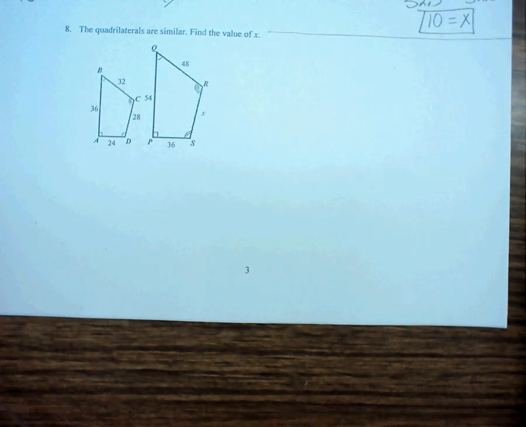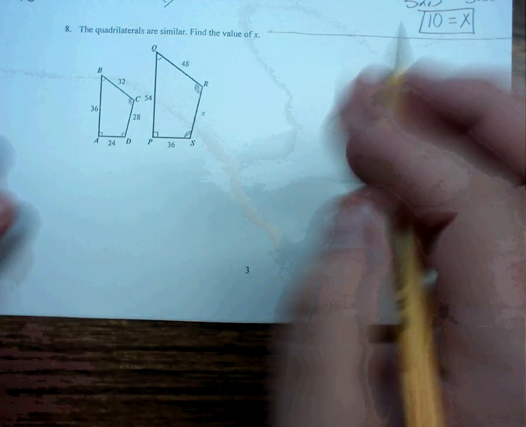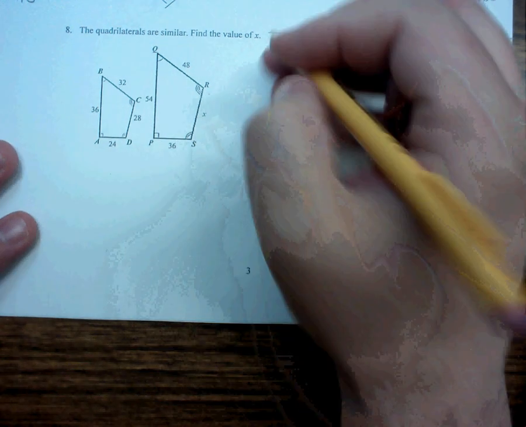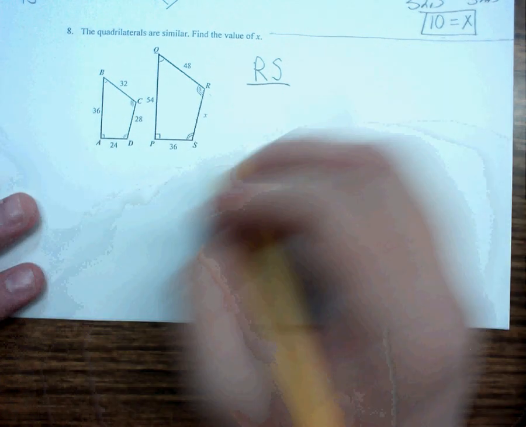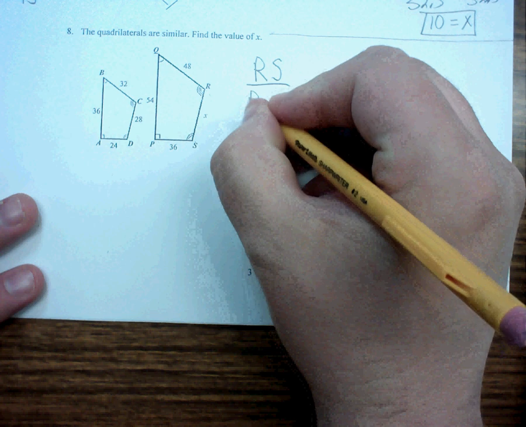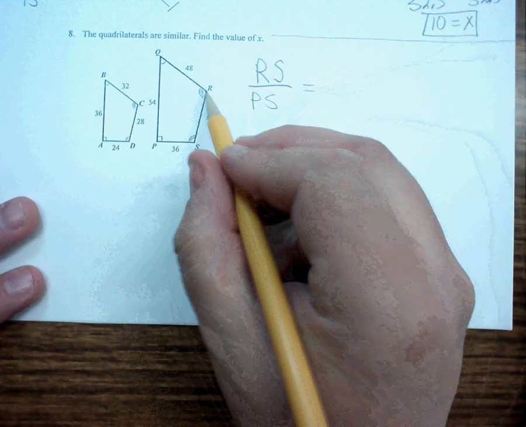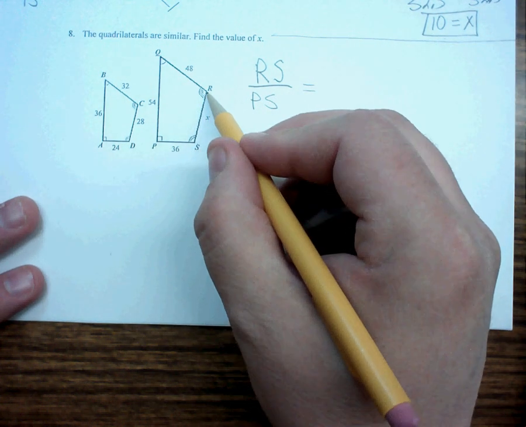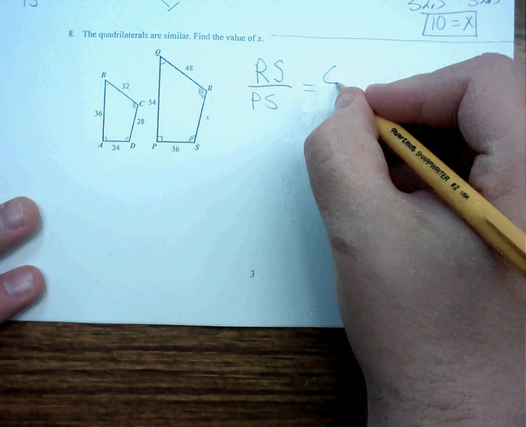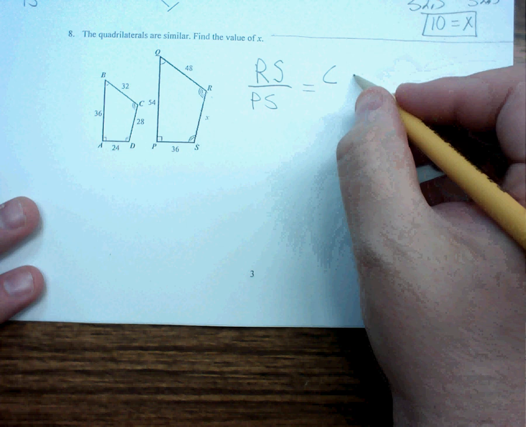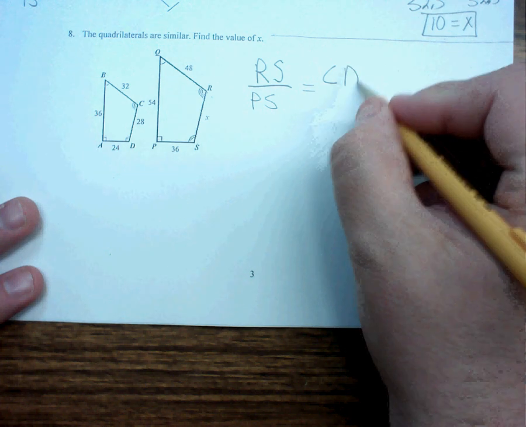Holy moly, we got quadrilaterals. Where's the value of x? Well, x is RS, right? So I got to have that. And then I'm going to arbitrarily choose something else. So I'm going to say PS. R has, what does that look like? 3 arcs. What also has 3 arcs? C. S has 2 arcs. What also has 2 arcs? D.